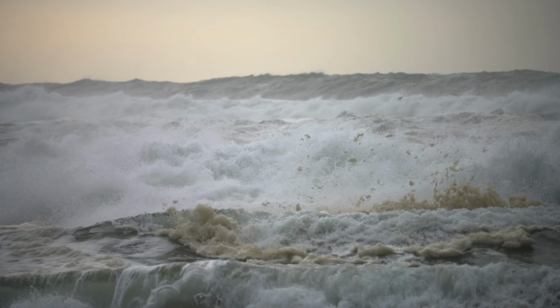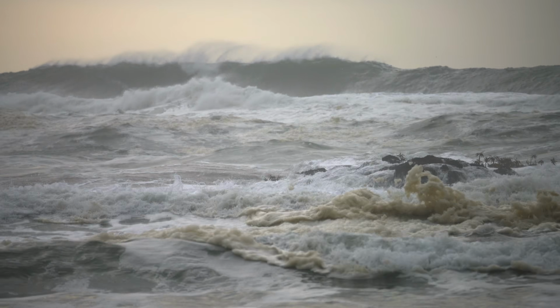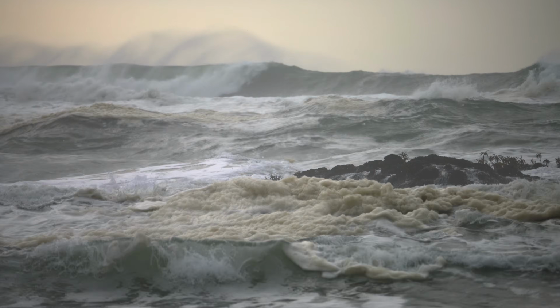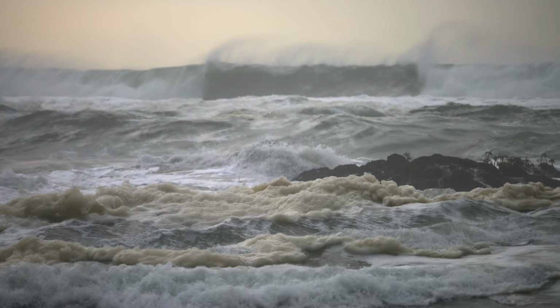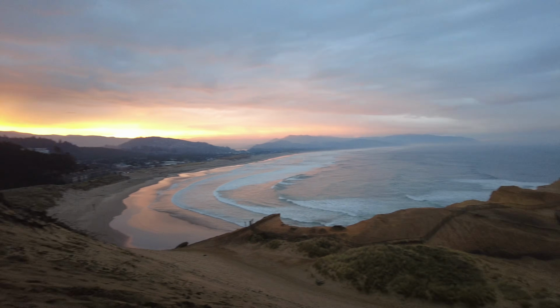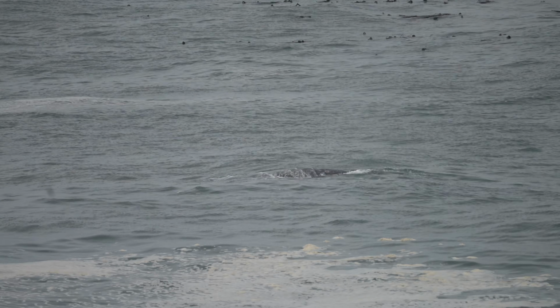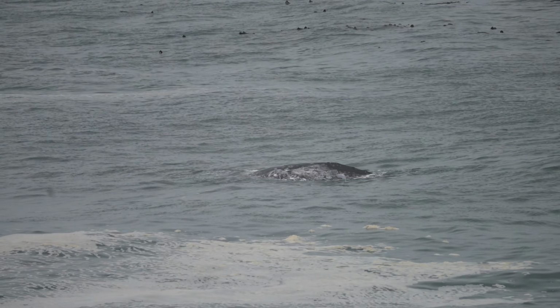Hey everyone, it's great to see you all again. Today we are exploring the Oregon coast, where I'll share some tips and techniques about how to shoot wide angle and telephoto seascape photography. Join me as we capture the true power of the open ocean, some incredible fleeting moments of light, and meet a few sea creature friends along the way. I really hope you all enjoy.